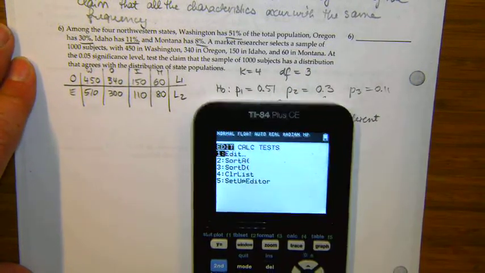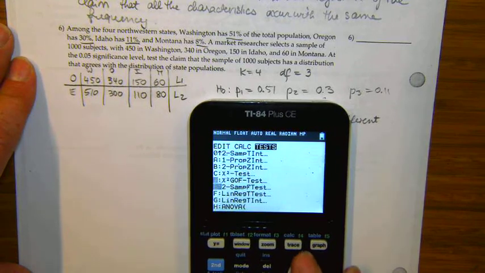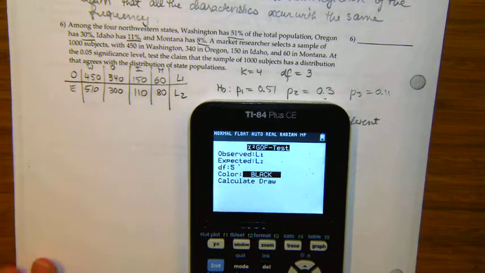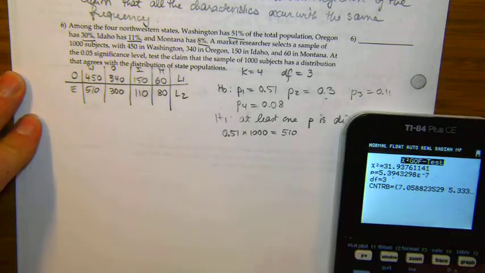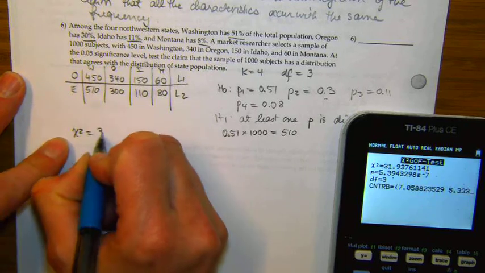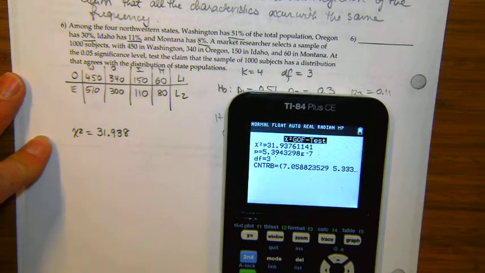Go to stat, test, arrow up to chi-square goodness of fit test, observed is in L1, expected in L2, degrees of freedom 3, and then go down and calculate. Our test statistic, chi-square, is equal to 31.938, rounded to 3 decimals.